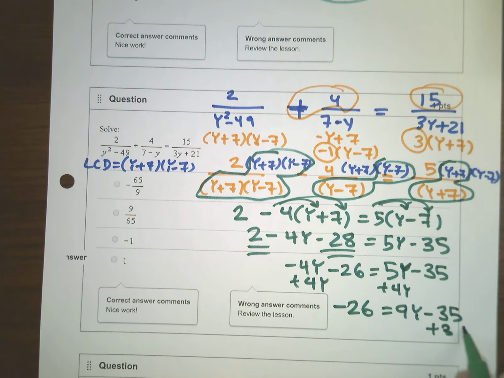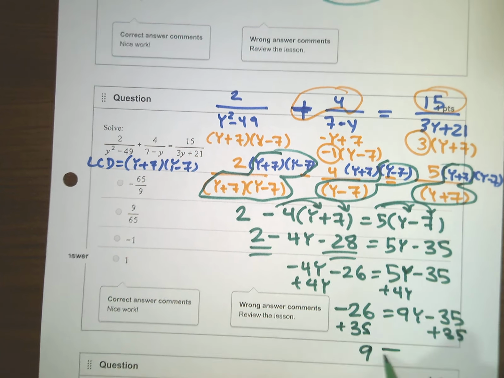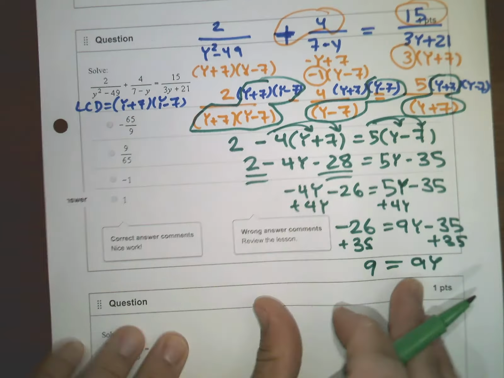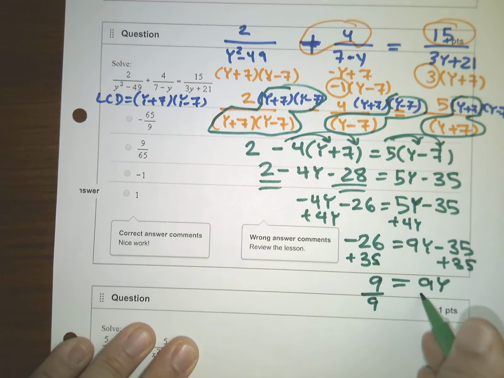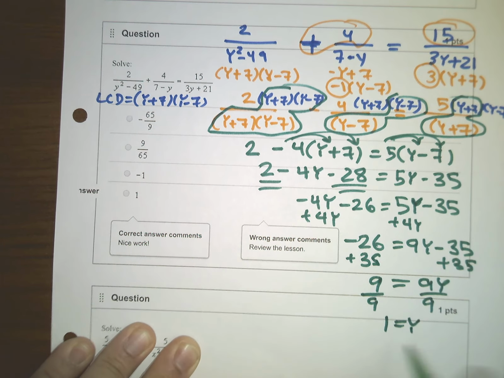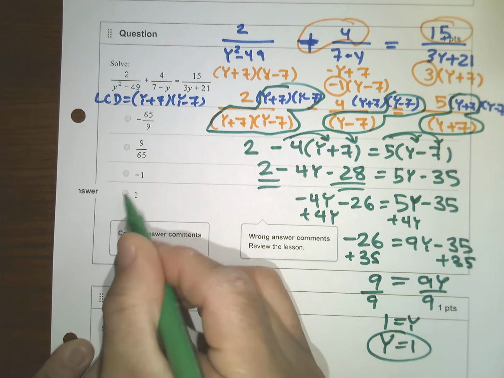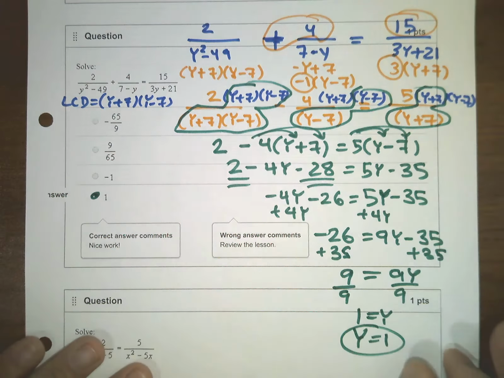Then add the 35 to each side. So if I do that, what does that give me? That is going to be 9 is equal to 9y. And then just go ahead and divide by 9 on each side. So 1 is equal to y, or y is equal to 1. All right, what a time to be alive. So there is the solution here. y is equal to 1.